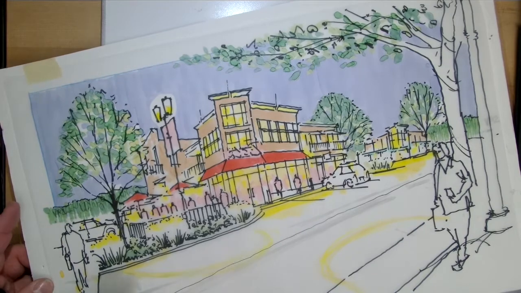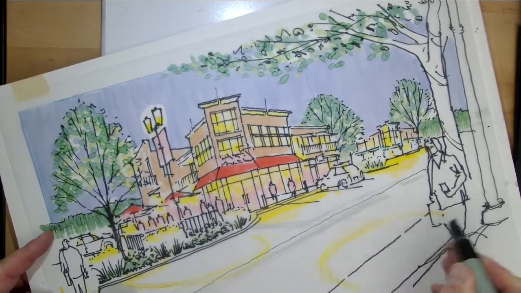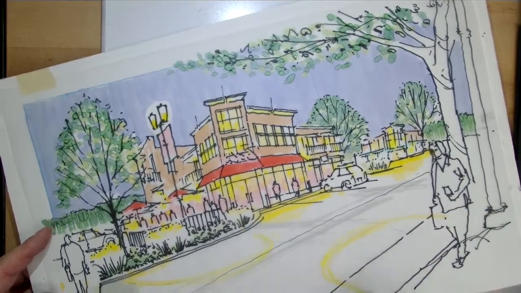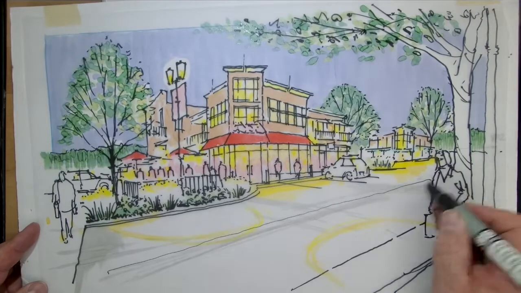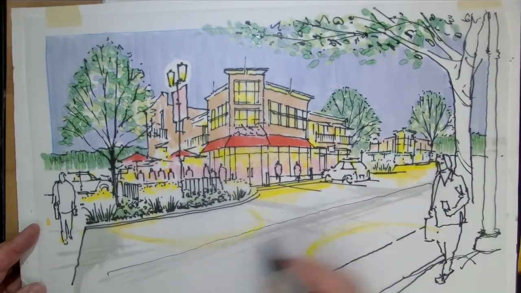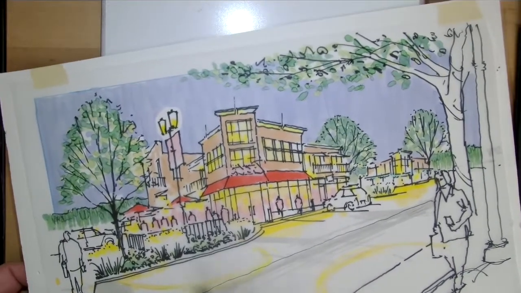I'm going after the impression of wet pavement. So I'll show streaking coming from the horizon line, and streaking, this is barely touching the paper, reinforcing the direction of the roadway.